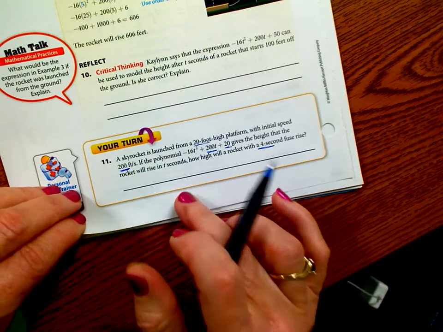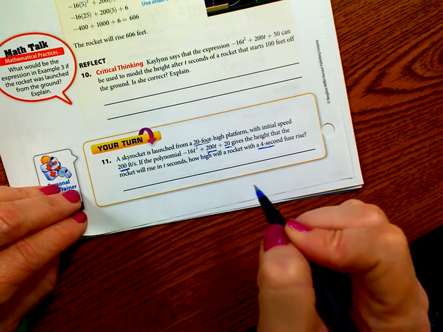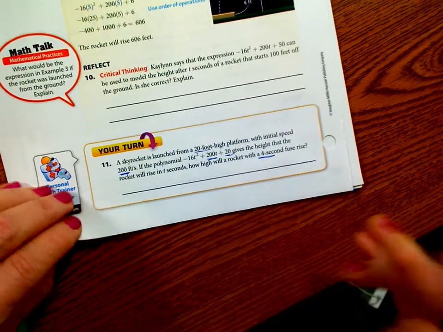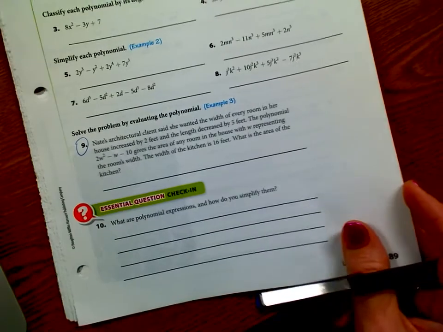Now you probably need to use notebook paper. Well, you might be able to do it on here, that's fine. But you'll probably see an answer key from me on notebook paper. But okay, I think that's all I need to tell you for you to work today. Here's what you're going to do.